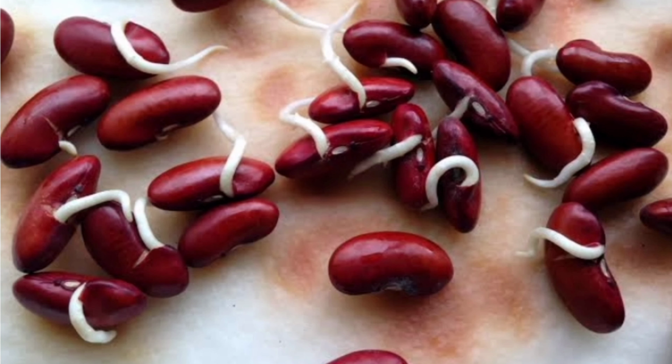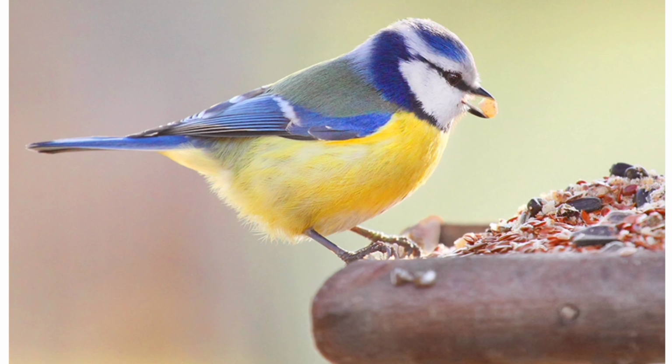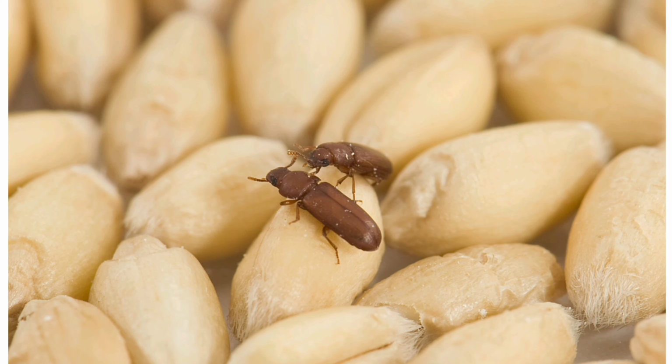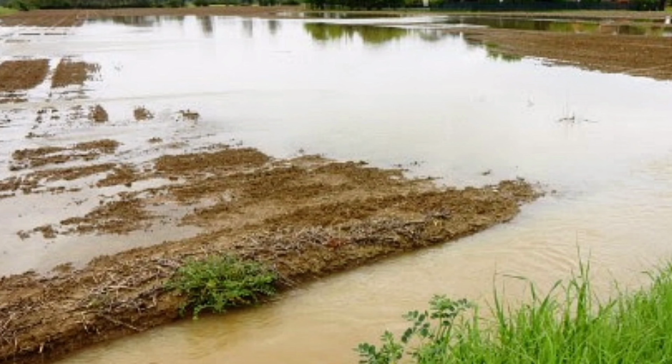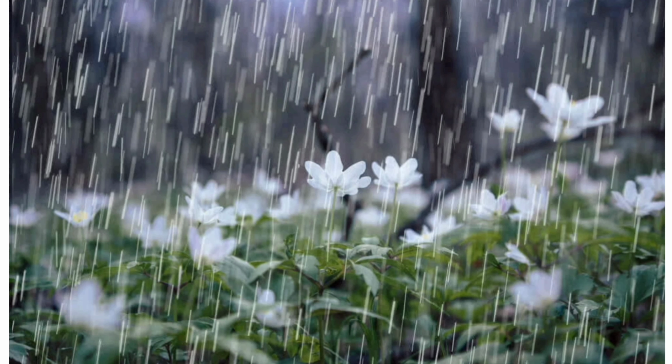Some are eaten up by birds and some by insects, and some are destroyed by rain, and some do not get the right conditions to grow.